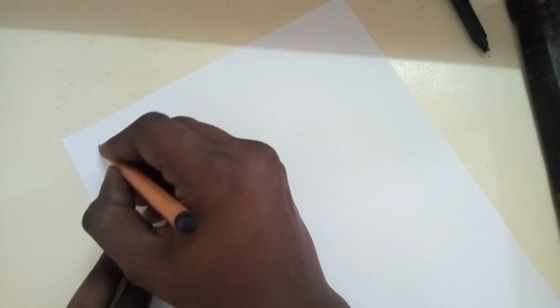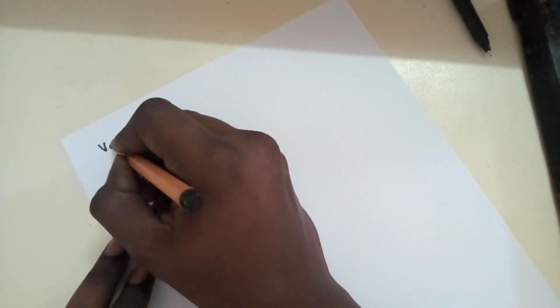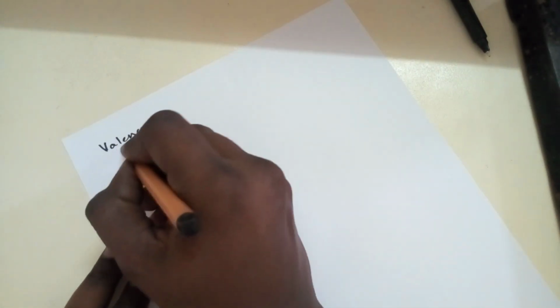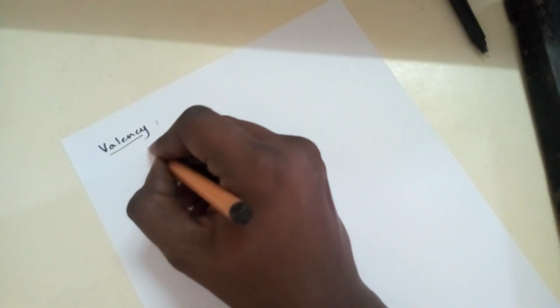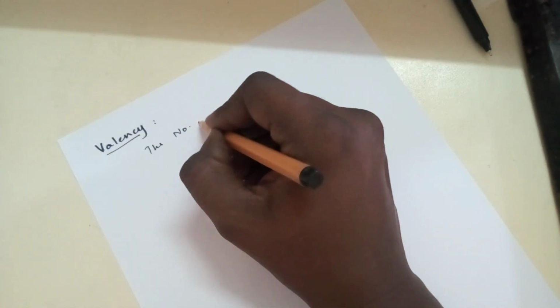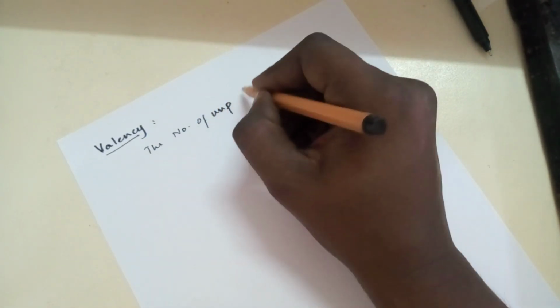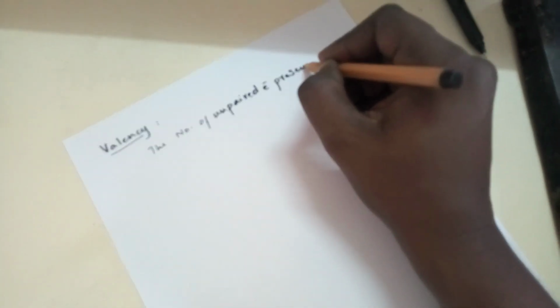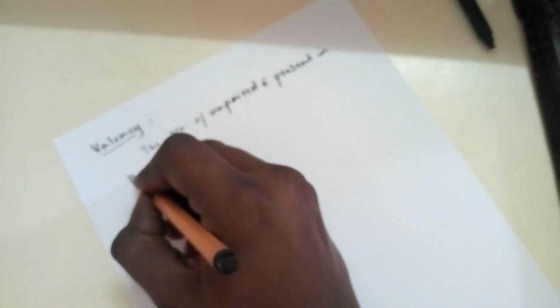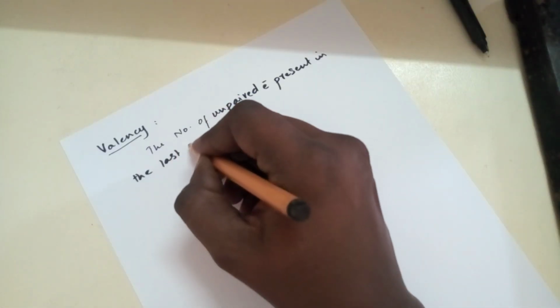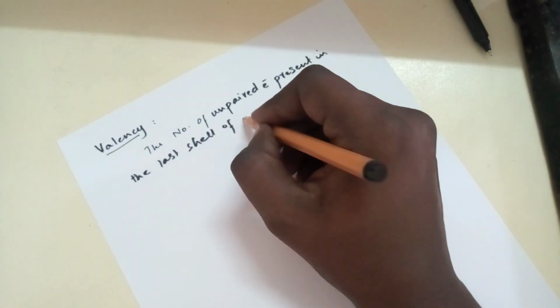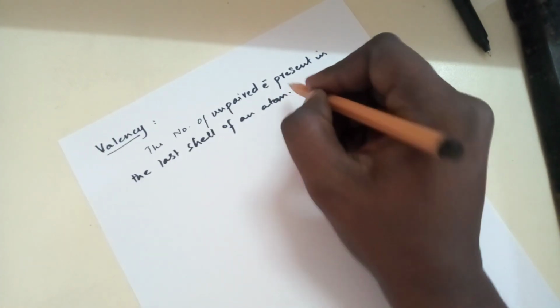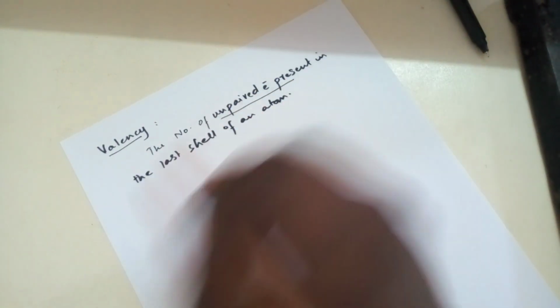Now this term valency is not new for all of you. The term valency you people might have learned somewhere in your 9th class. The term valency basically indicates the number of unpaired electrons present in the last shell of an atom. Now what do we mean by unpaired electrons, right?